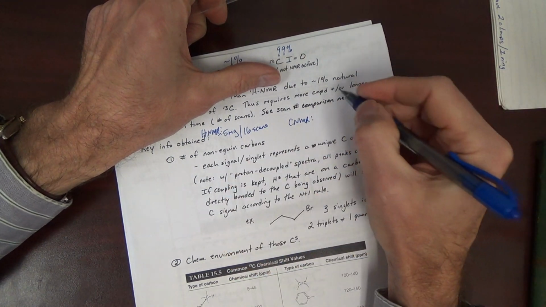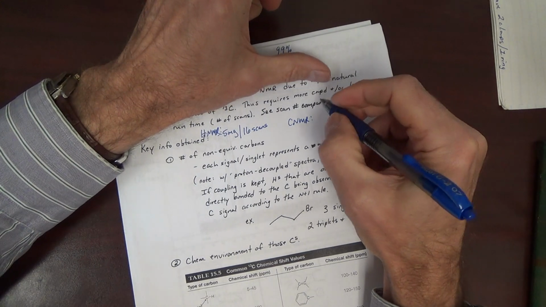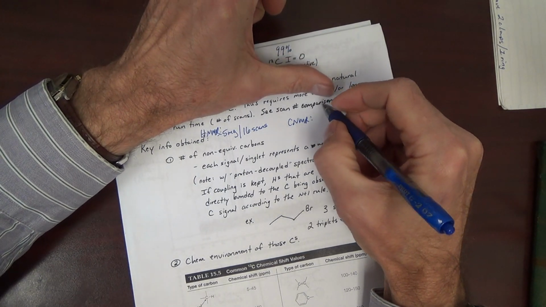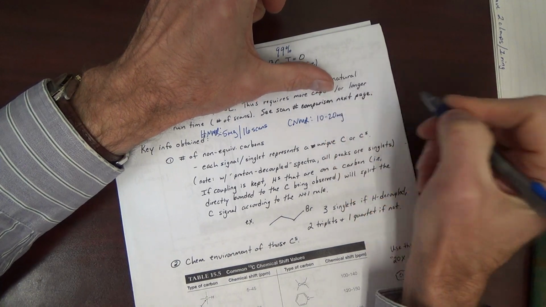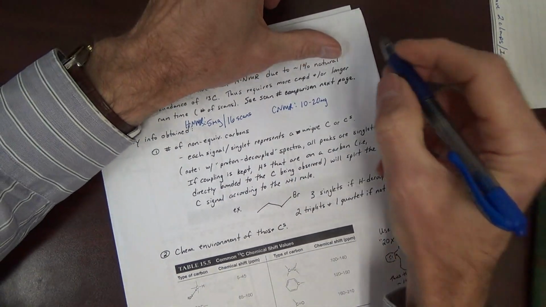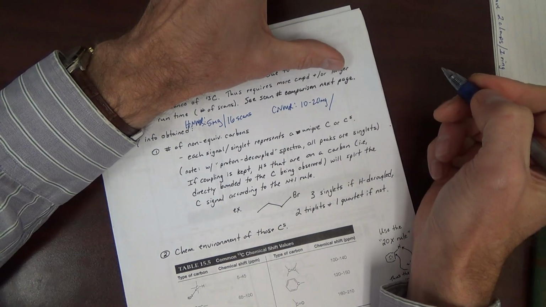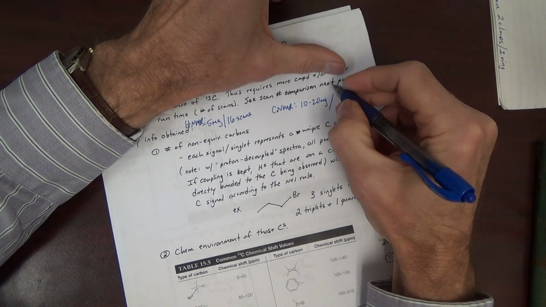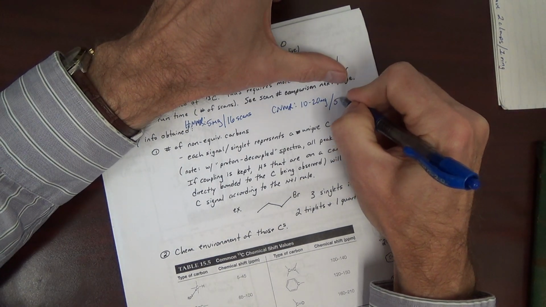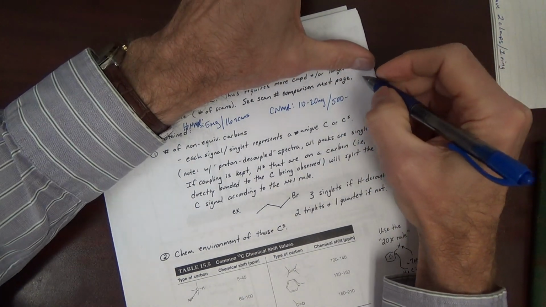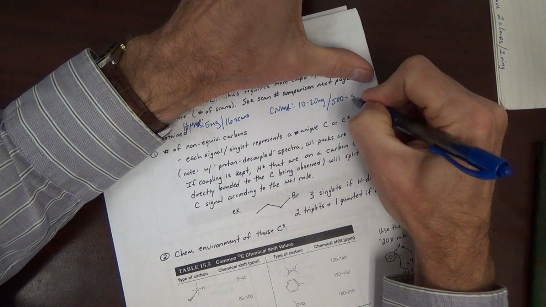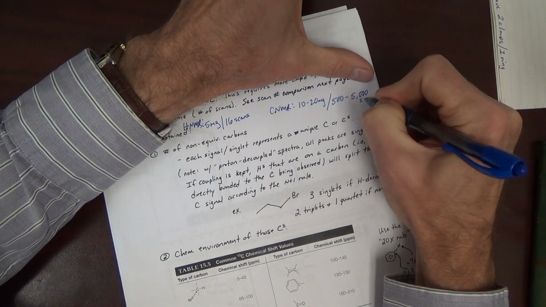You could do that. But often if you're going to run carbon, you want to increase this up to maybe, I don't know, 10 to 20 milligrams, or even more. But then you're going to run more like about 500 to even maybe up in the order of 5,000 scans.